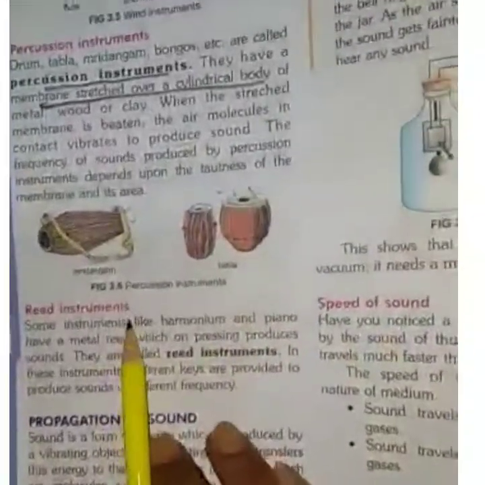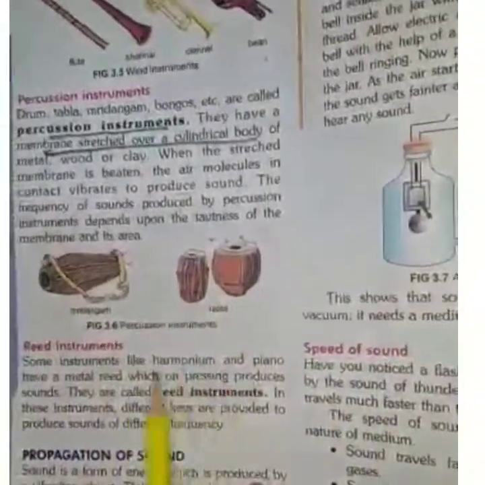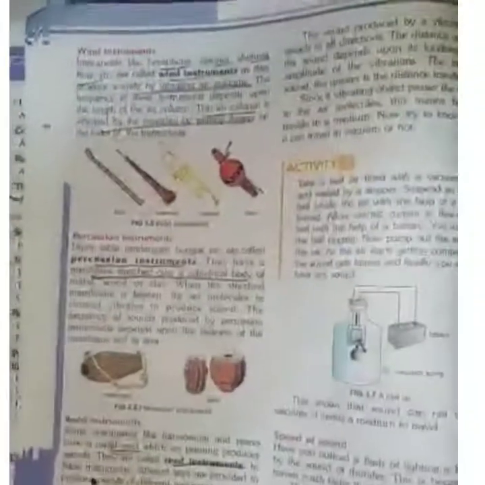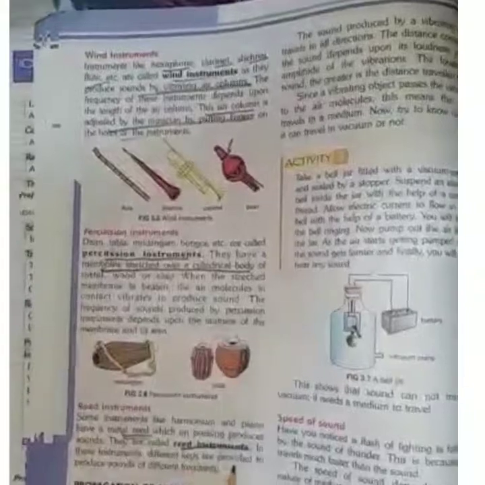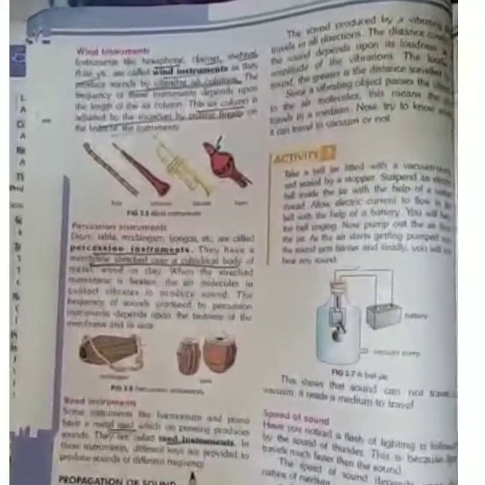Next we have reed instruments like harmonium and piano. They have a metal reed, so they are called reed instruments. These instruments have different keys to provide different types of sound with different frequency.